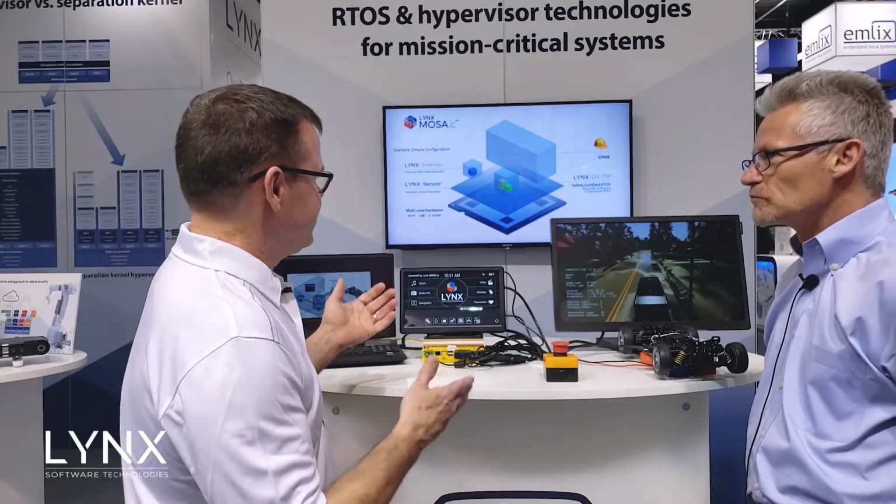Okay, so it's all nicely behaving at the moment. You've got Linux running and you've got the real time. Anything else happen with this demo? Yeah, we're running a single processor with a non-critical infotainment system, as well as the critical system that's steering the car and braking the car.